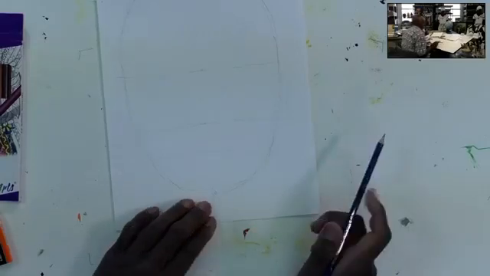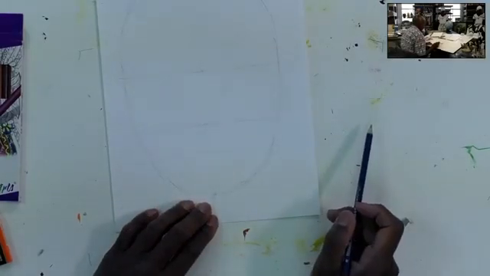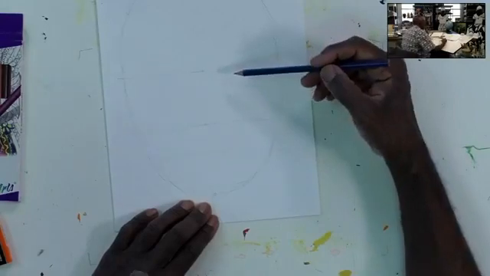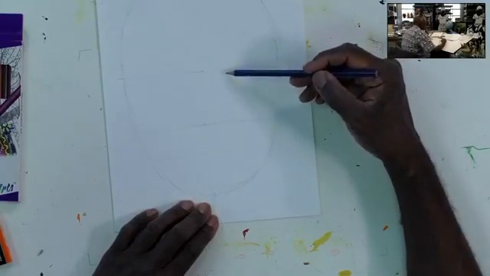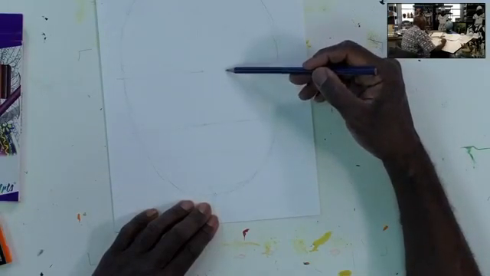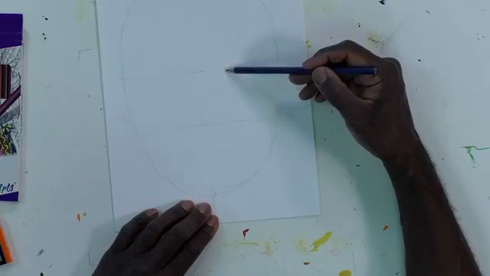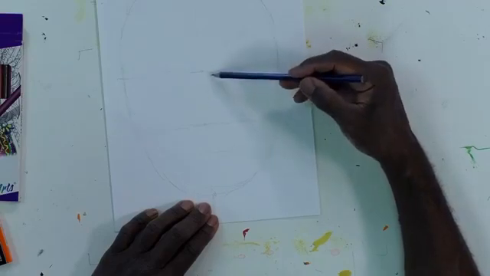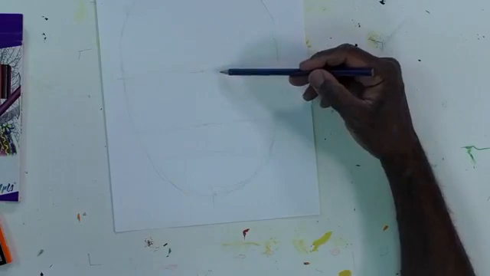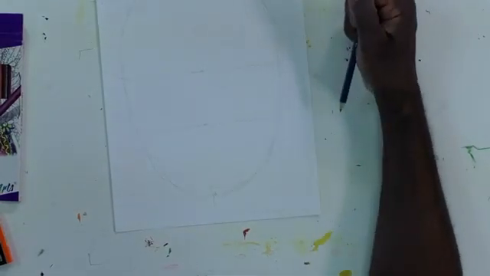Okay. Now what we're going to do, we're going to draw the first eye. This is very important. Let's do this. We're going to put a square in here. I want you to, this part is so difficult to teach.